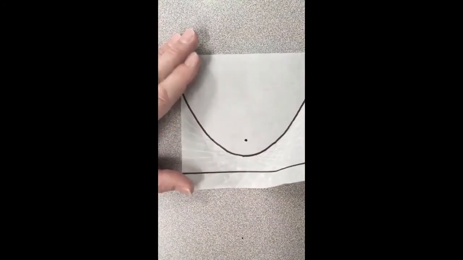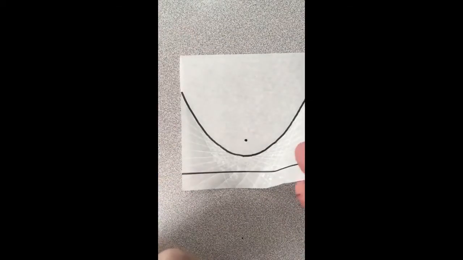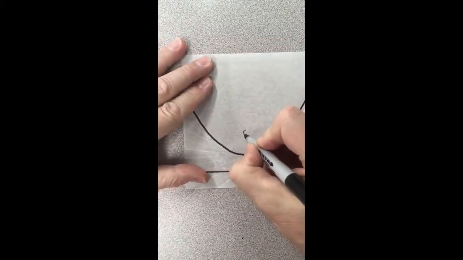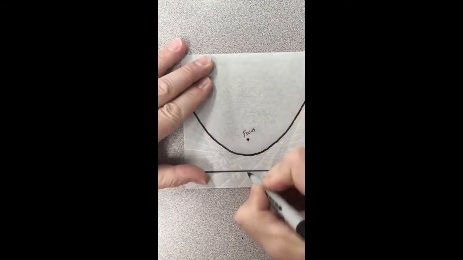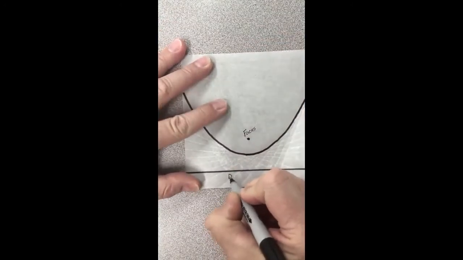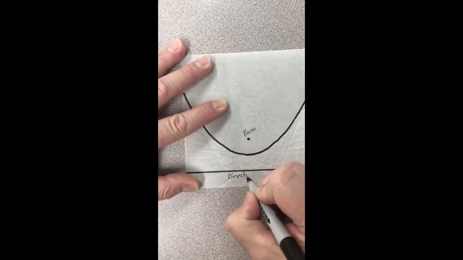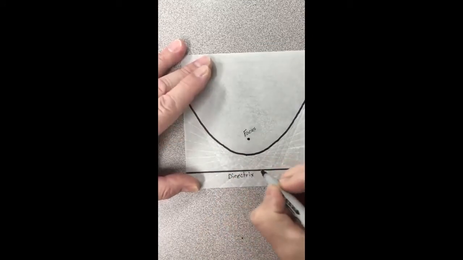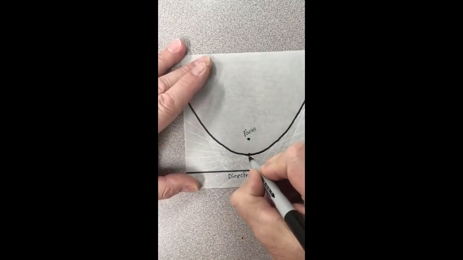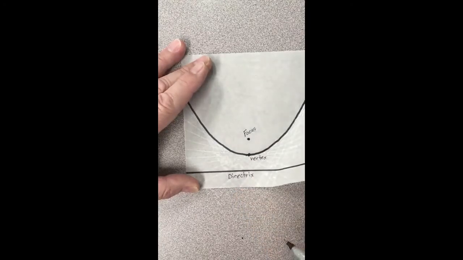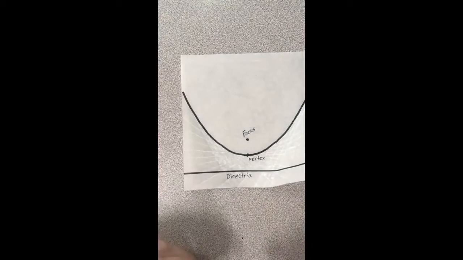All right, so I'm going to come back to this and we're going to look at some other properties and some terms here. This point that we started with actually has a name. This is called your focus. This line down here has a name also. It is called the directrix. And then you also are going to have a point right here, which everybody should know is called the vertex of your parabola.